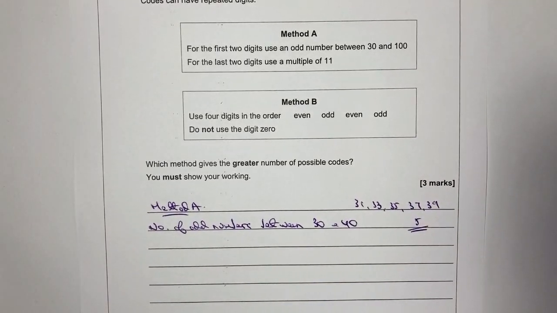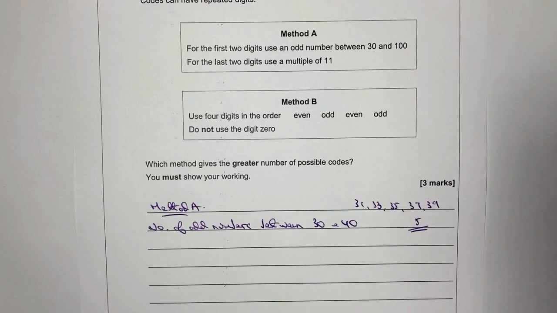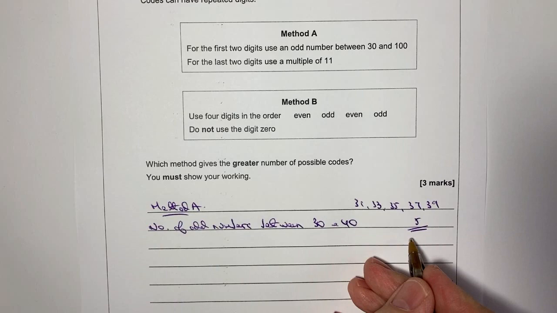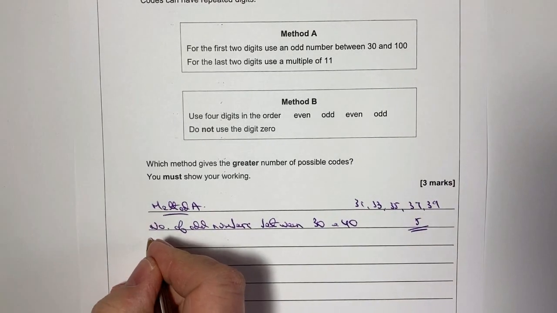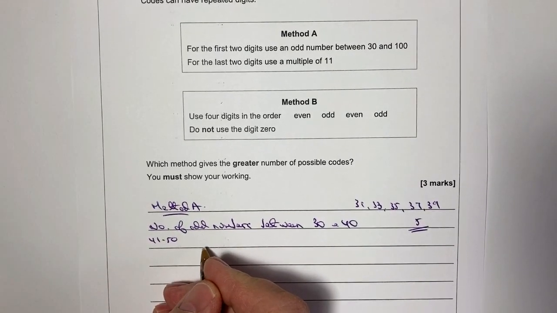So therefore, the number of odd numbers between 30 and 100, well, we've got 5 here, and then I'm going to have 41 to 50, that's another 5.